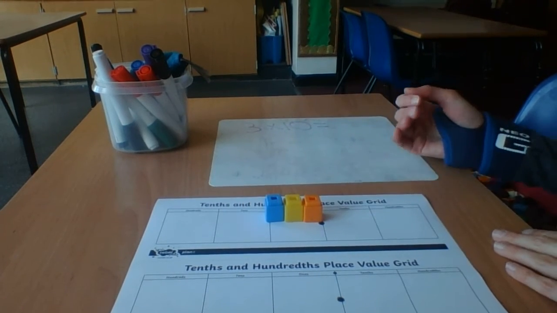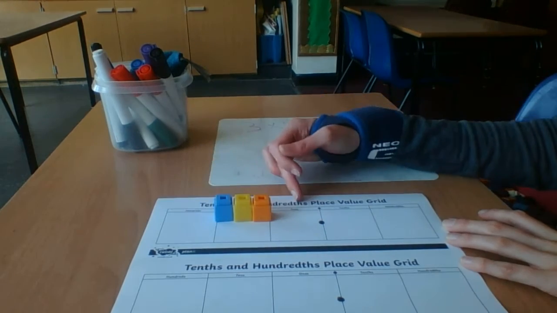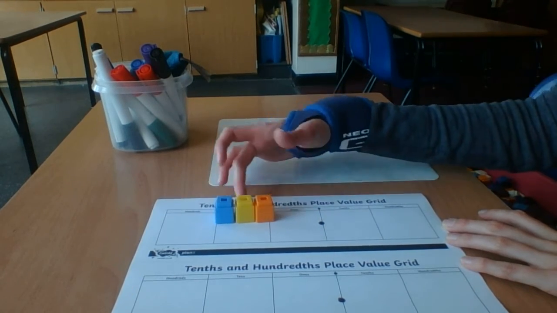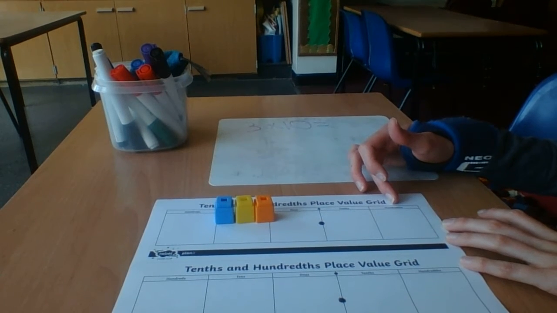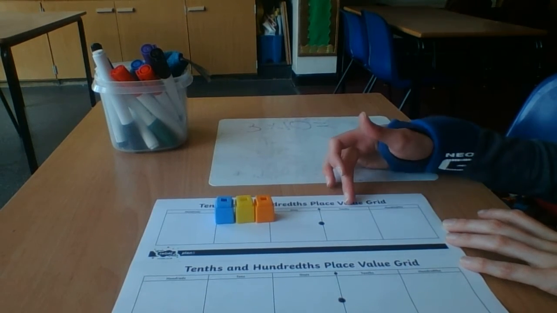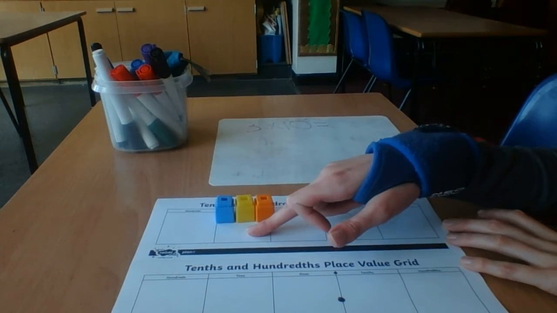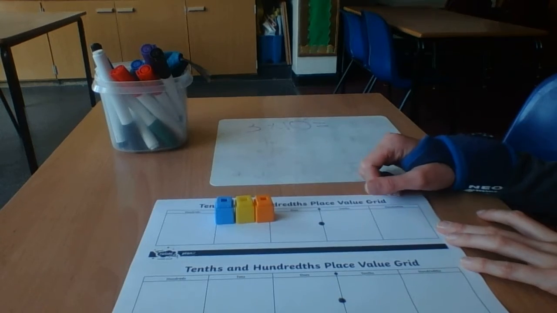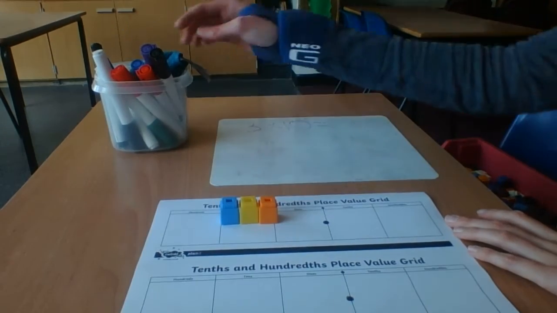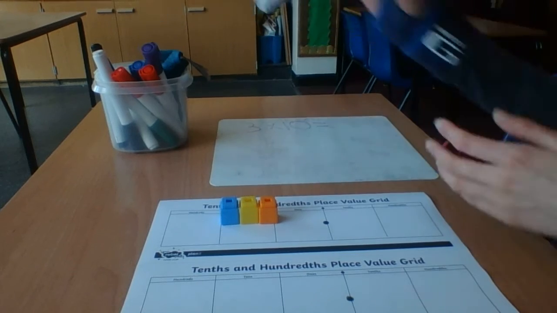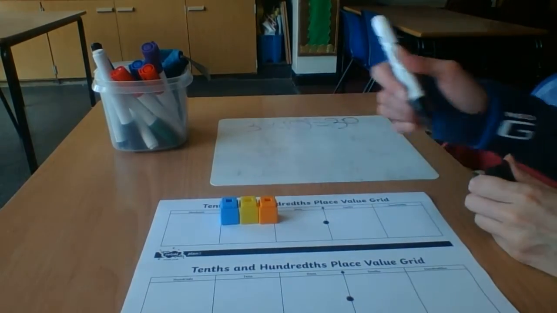If I multiply by 10, if you remember, I move one column to the left because 10s are 10 times bigger than 1s. 10 hundredths in 1 tenth, 10 tenths in 1, 10 ones in 10, 10 tens in 100. So that's timesing by 3, so that would give me an answer of 30, 3 tens, 0 ones.